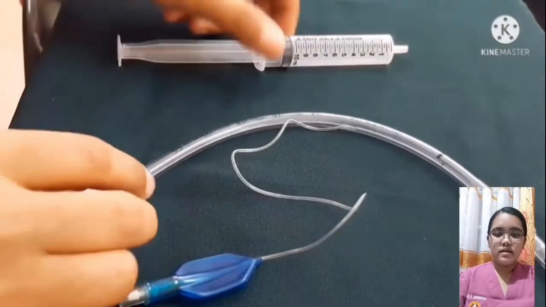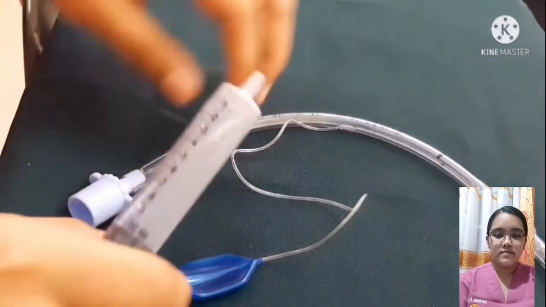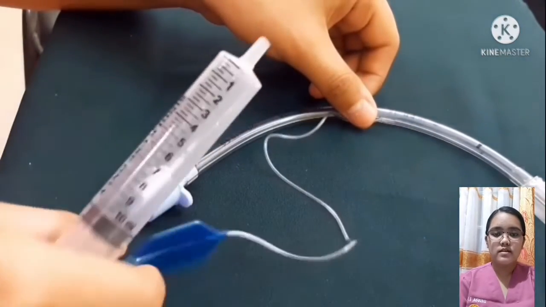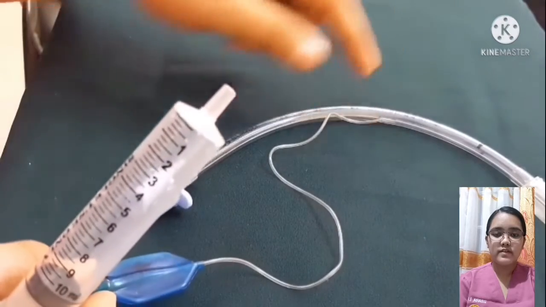Select the appropriate endotracheal tube size as ordered, inflate the endotracheal tube cuff and check if there is any leakage, and deflate the cuff completely.